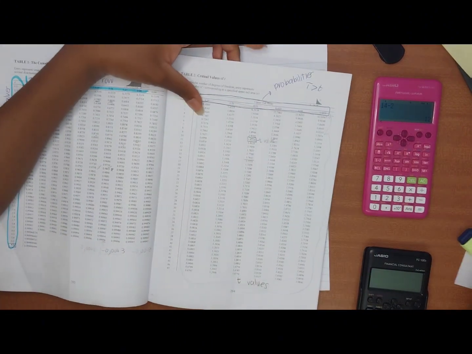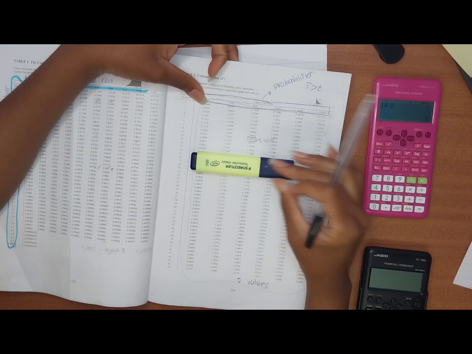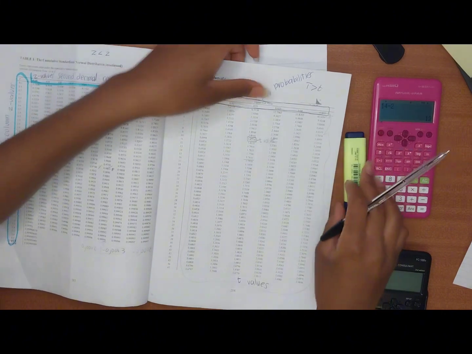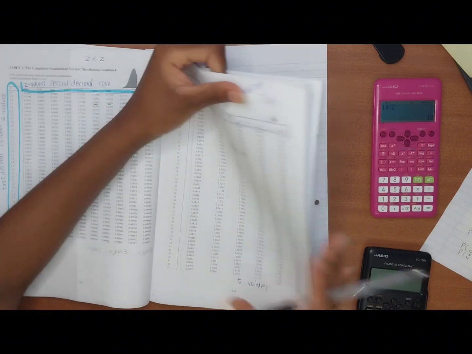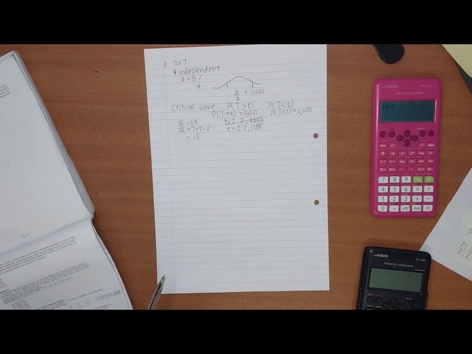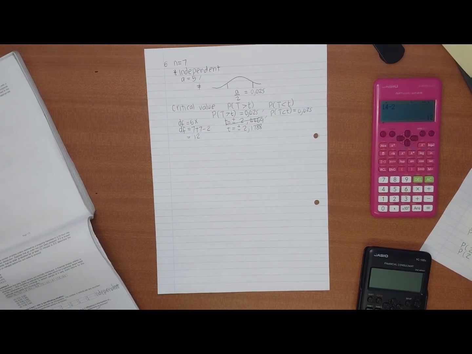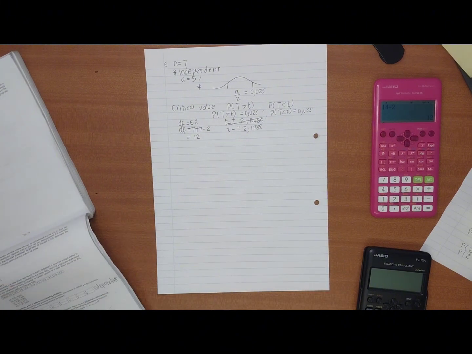So if I read from the 12 degrees of freedom, and I am reading 0,025, I get 2,1788. So yes, that is true. So B is true. So C says the test statistic is negative 1,7823, right? So let's see if that is true or not.